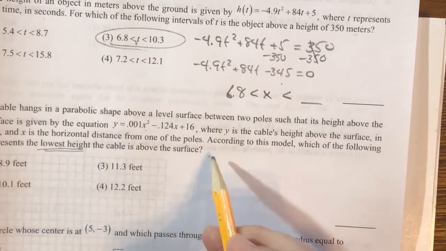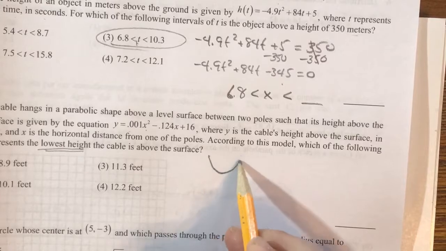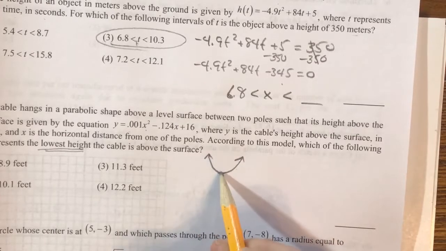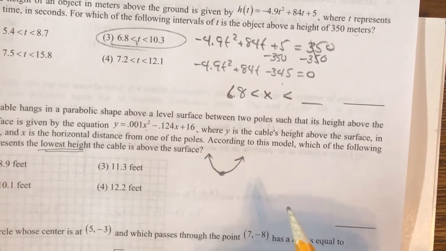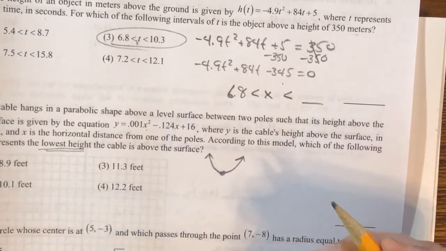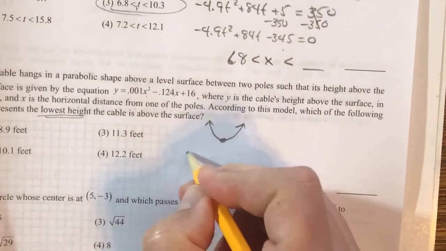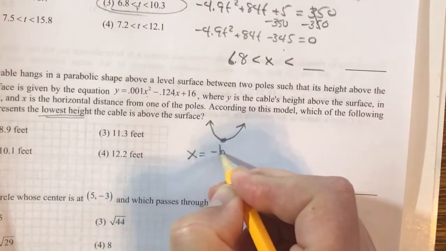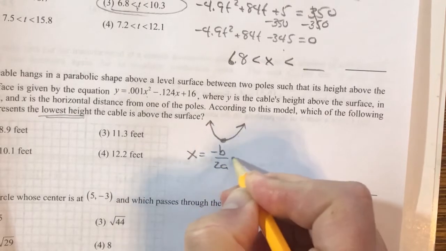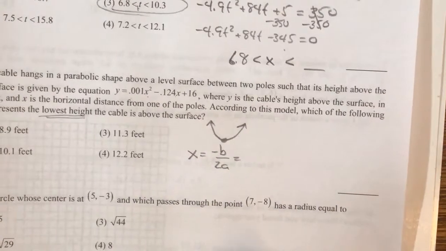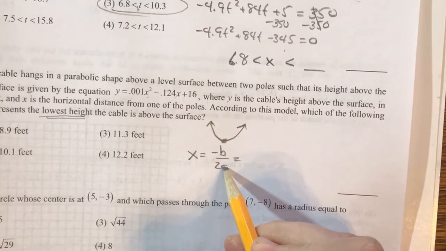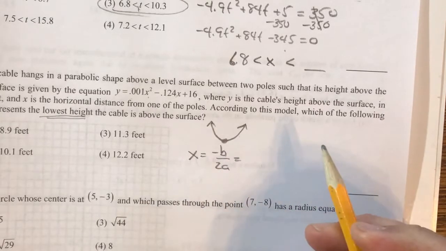The lowest height. So this is an upward parabola, and I'm looking for the vertex point. Now, I don't think I want to complete the square because of those nasty numbers, but there is a little formula that's very useful for finding the center of a parabola. Negative b over 2a. Comes from the quadratic formula. This is the beginning of it.